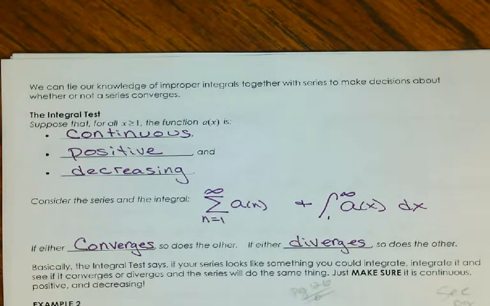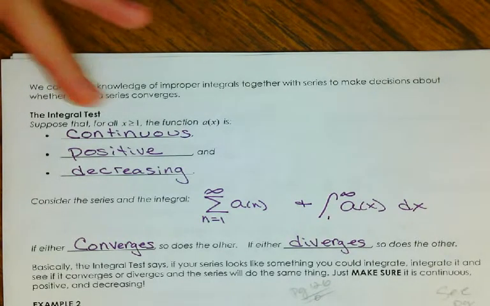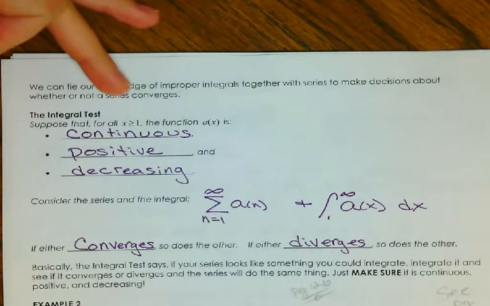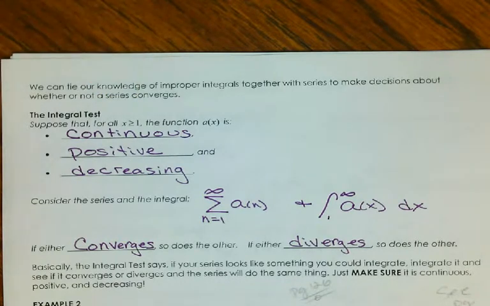So I know everyone's favorite was the improper integrals, and so the integral test is going to use our knowledge of that. It's going to be another one on your pink sheet. It says that for x's that are greater than or equal to 1, and you have to meet the conditions before you can use this test. So it has to be positive, continuous, and decreasing.